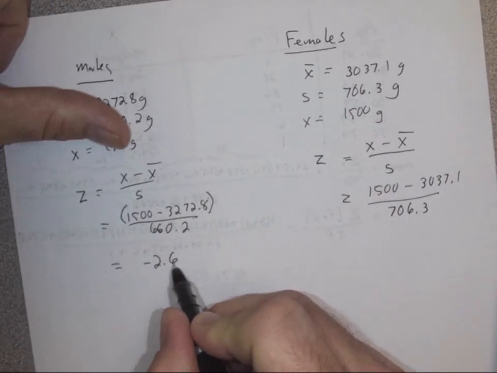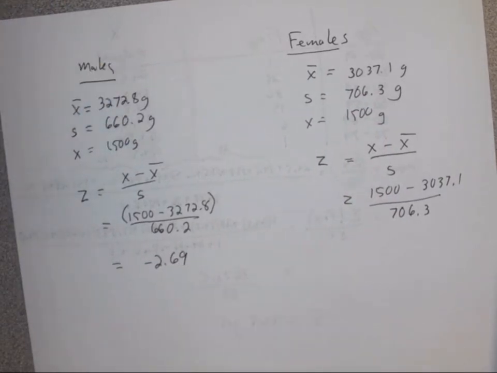Negative 2.69. Now remember, z-scores are rounded to the hundredths place. Always to the hundredths. And the reason why is later in the back of the book, we have a table full of z-scores, and that table is only generated using the hundredths place.